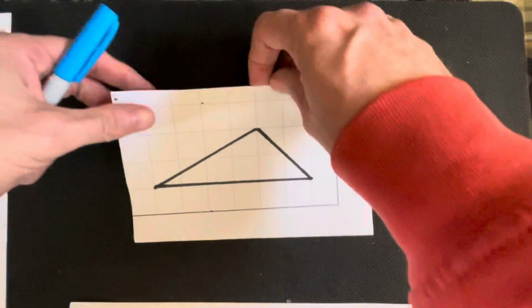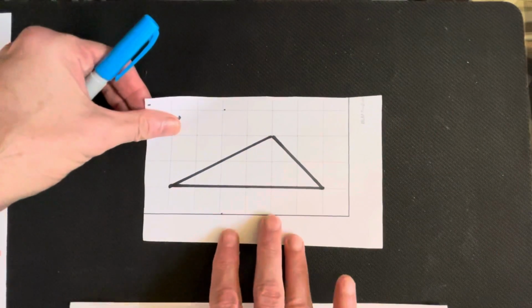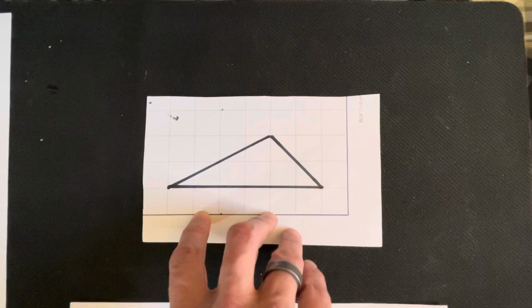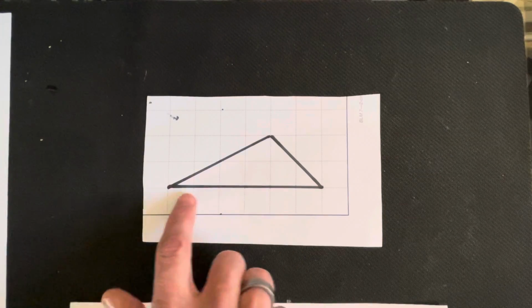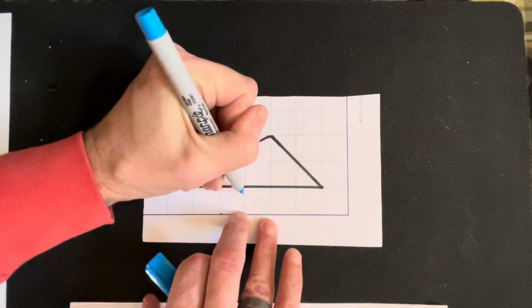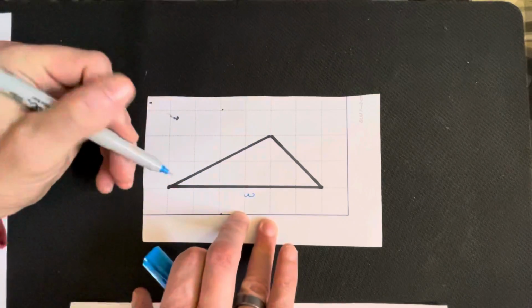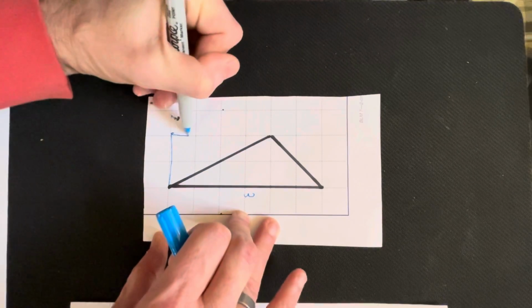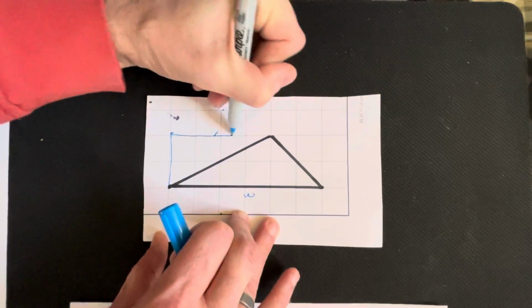And mathematically, you can pick any side to be your width. But let's say we pick the longest side to be the width. And then we could make a rectangle.